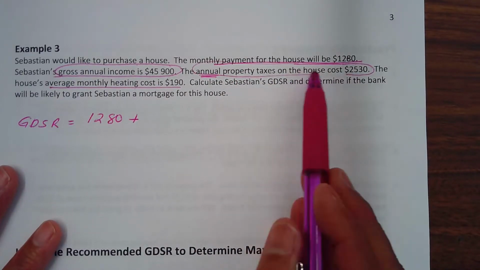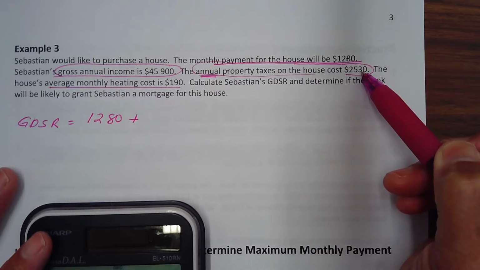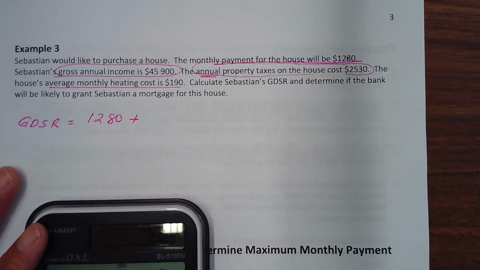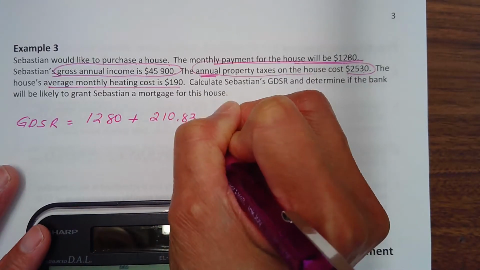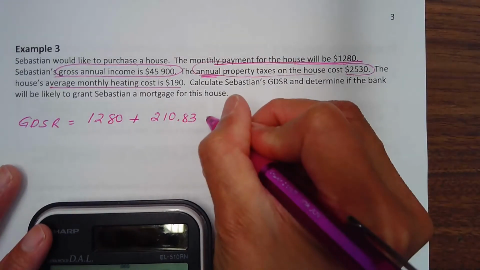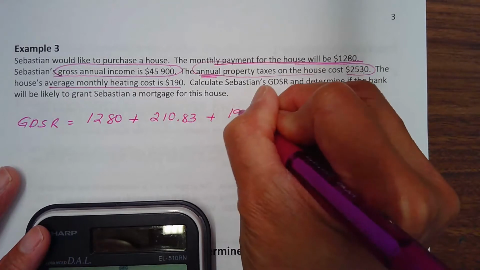It says here this is annual, so we have to divide this by 12. That's going to give us 210.83. And then monthly heating, there's no trick to that. That's 190.